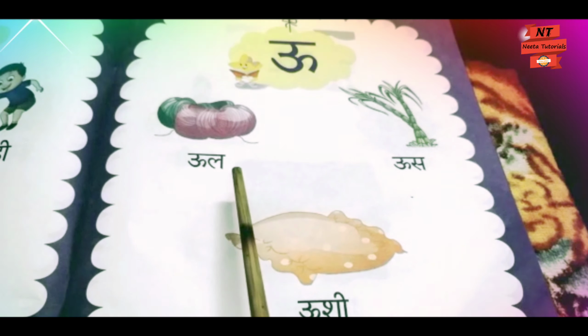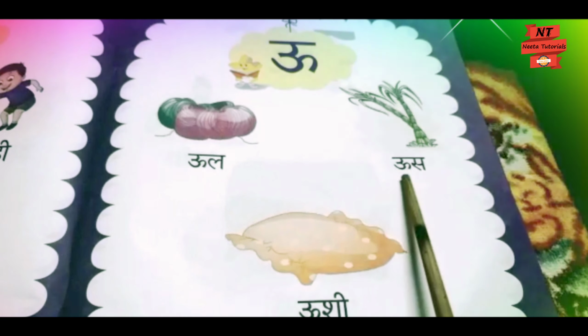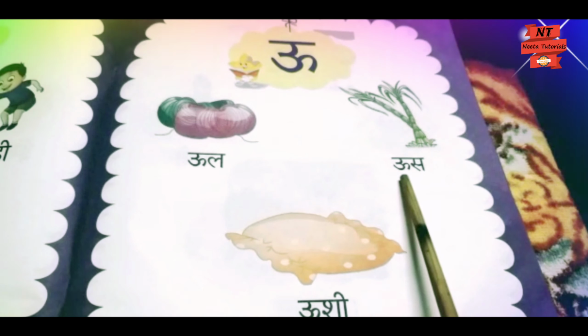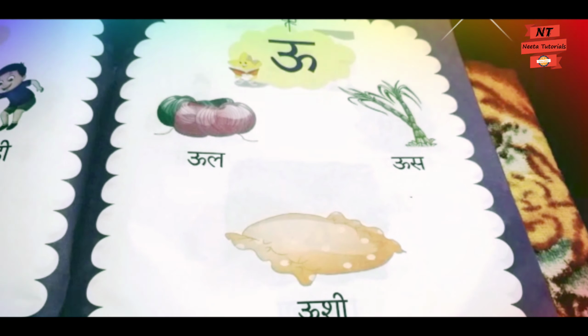You should be able to write U and L akshar. Yes, ul. Here you should be able to name the picture, that is us. So you should be able to write us. And here only the first letter you should be able to write. Shi you need not write. Okay. You should know to write only U akshar here. The first letter of the picture. ठीक है?